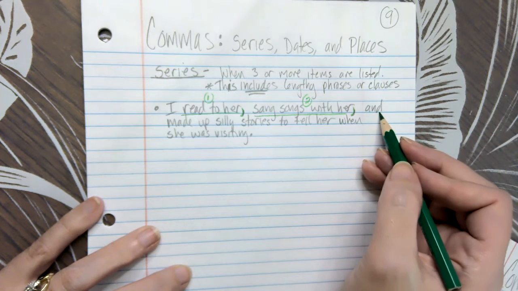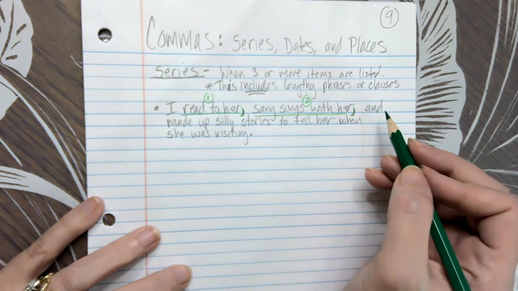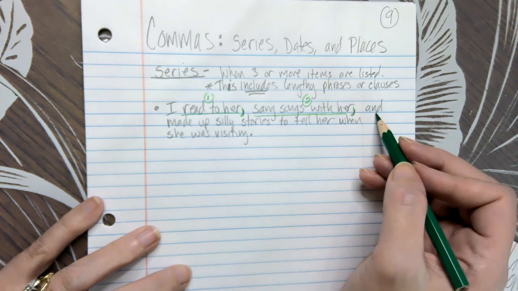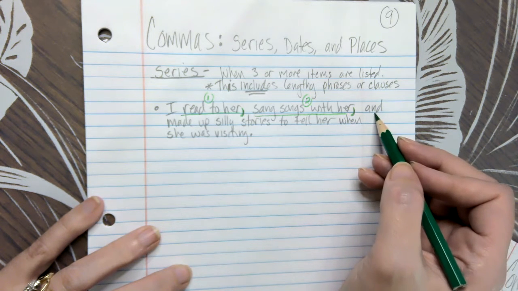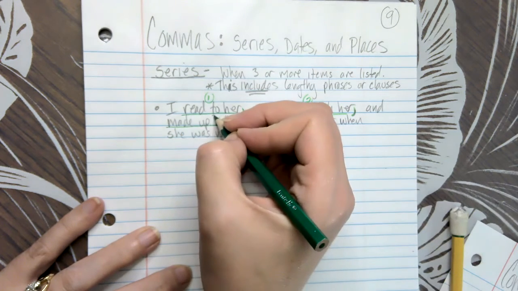The and is not telling us that we are combining two independent clauses. This and is being used to list, and it's finishing up our list. It's like we're finally at the end of our list. And made up silly stories.